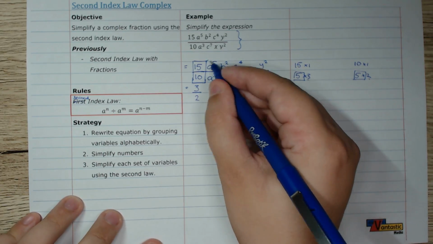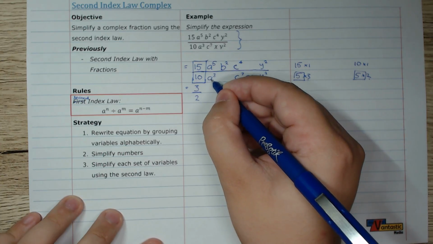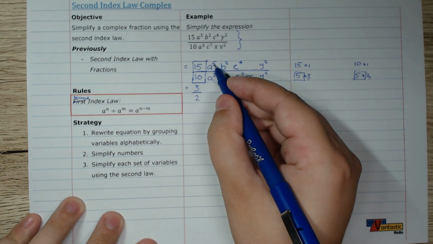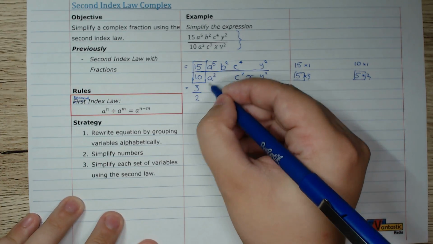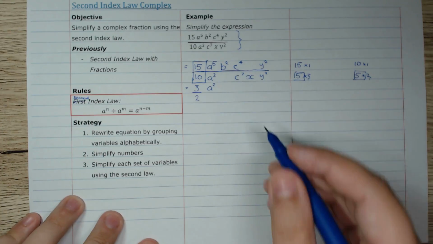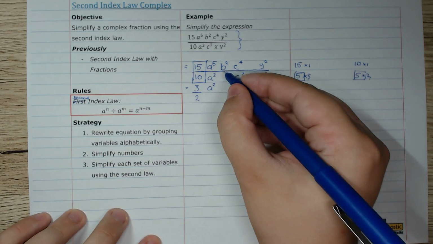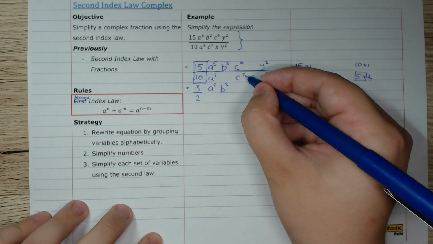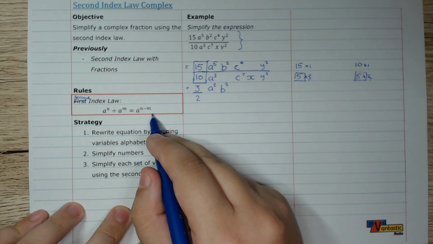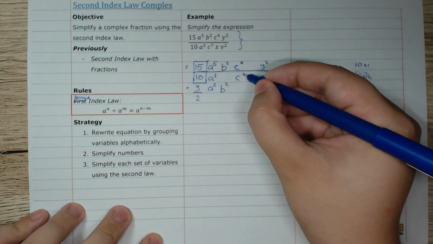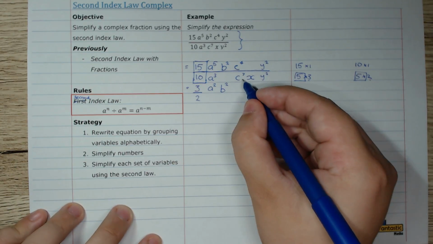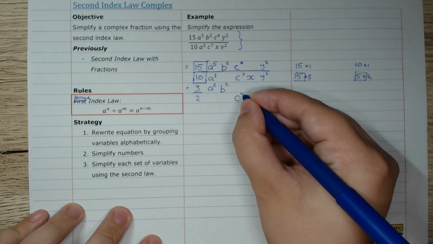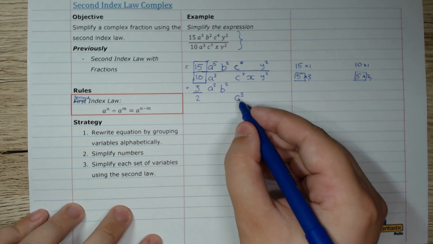Alright, now we can simplify the a to the power 5 and a to the power 3 using my second index law. So because they have the same base, I can take away their powers, and we're going to be left with a squared on the top. b squared, nothing happens. c^4, c^7, well again, I can use the second index law. They have the same base, so I can take away their powers, but because the larger power is on the denominator side, our remainder is going to be on the denominator. So I'm going to write c^3 on the bottom here in the denominator.